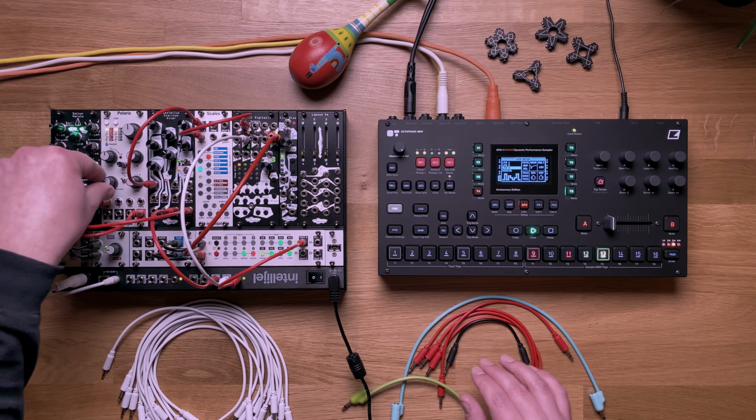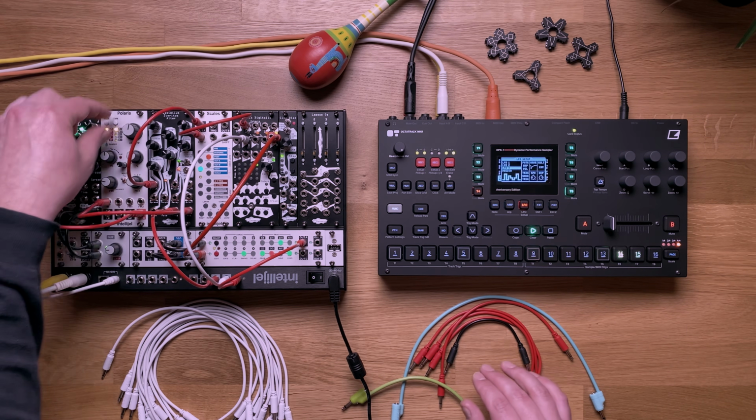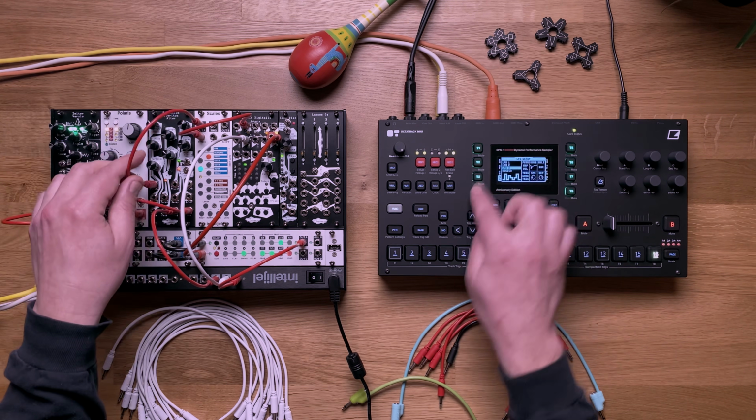I mean, that's kind of a cheesy sound, but yeah, maybe like that. We remove the filter here.